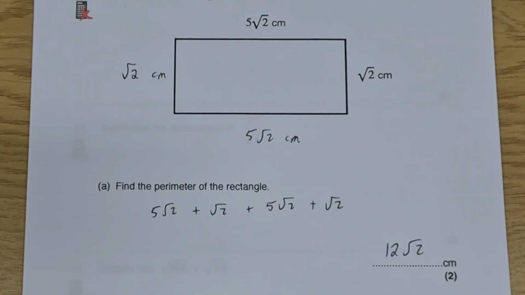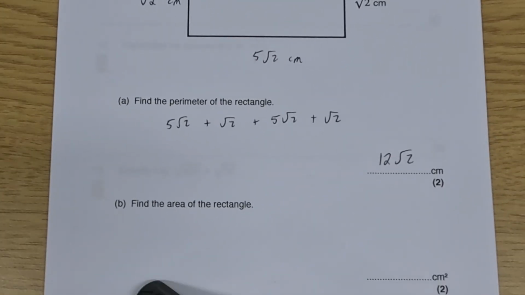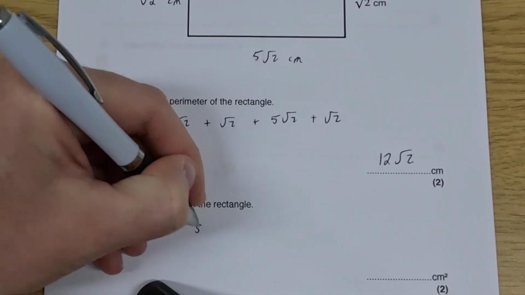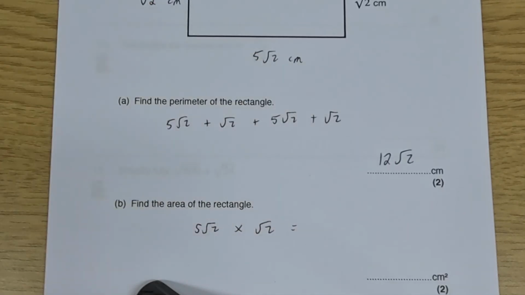Okay, and then part B. Part B says find the area of the rectangle. So to find the area, we do the length multiplied by the width. So we're going to do the length, which is 5 root 2, multiplied by the width, which is root 2. And let's work that out.